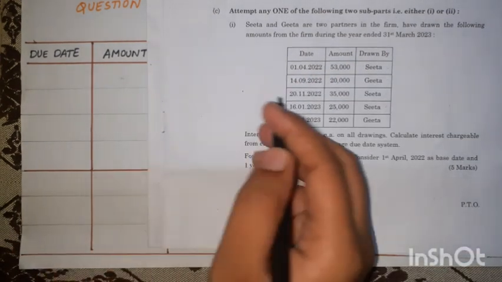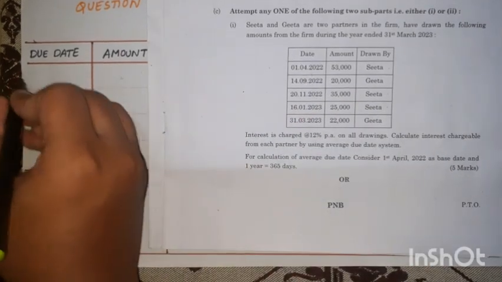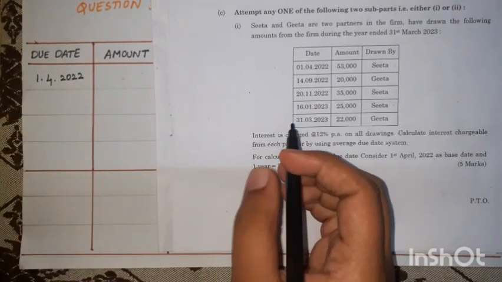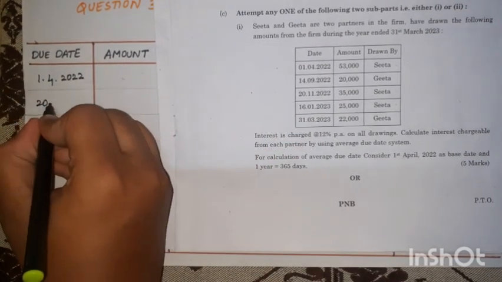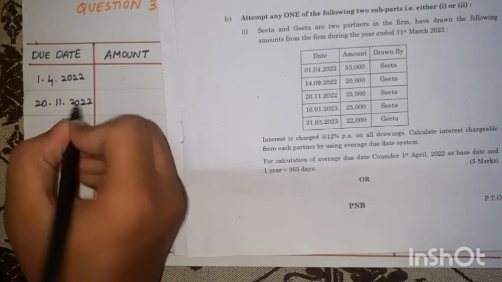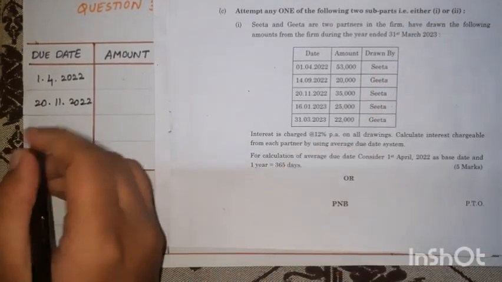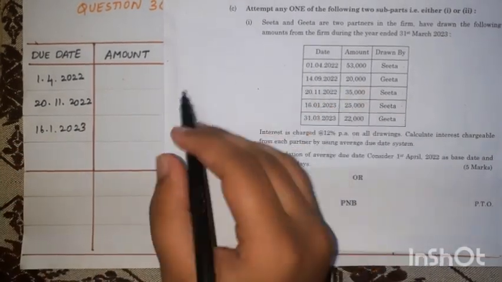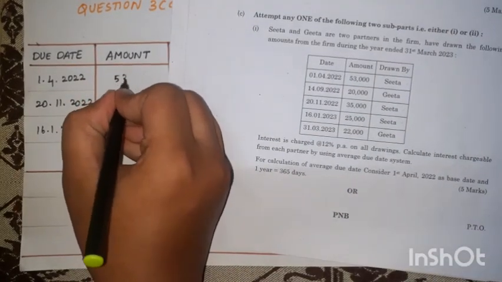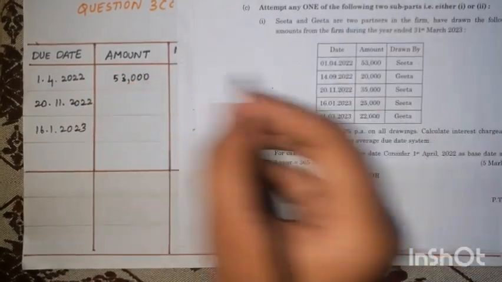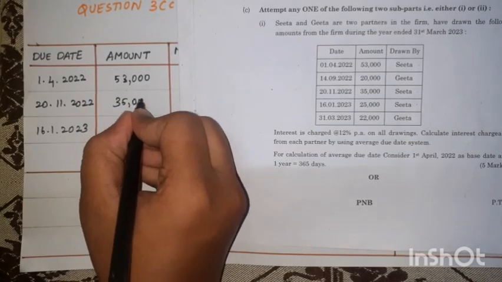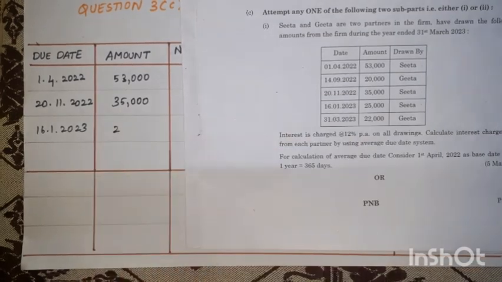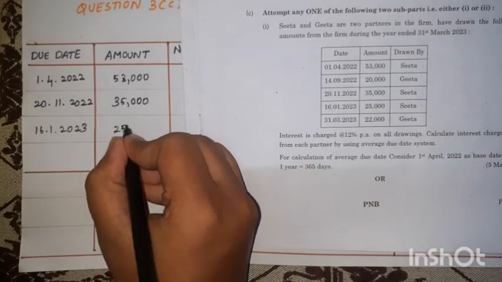For Sita, the first amount was drawn on 1st April 2022. So the due date is 1st April 2022. And then the second amount was drawn on 20th November 2022. And then the third amount was drawn on 16th January 2023. The amounts are 53,000 on 1st April, 35,000 on 20th November, and 25,000 on 16th January.